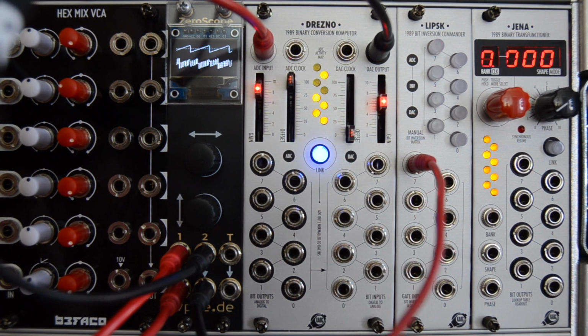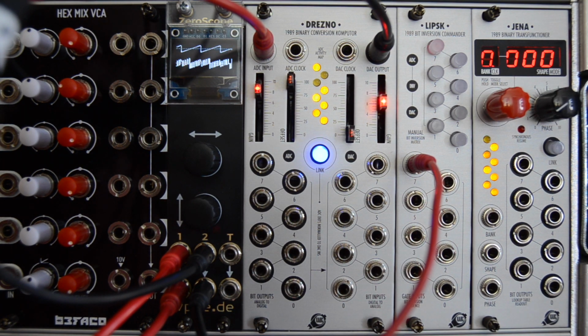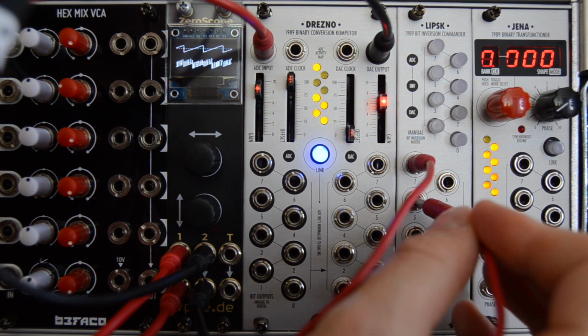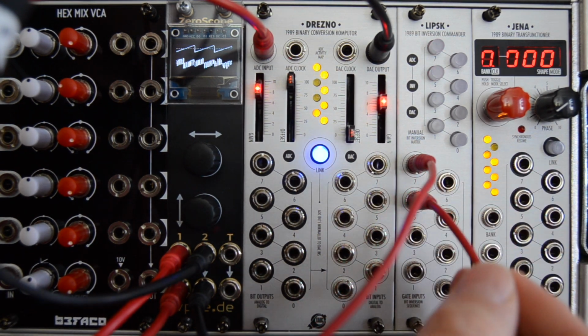Try using one of the chaos outputs on orbit 3 as well to modulate another bit inversion.